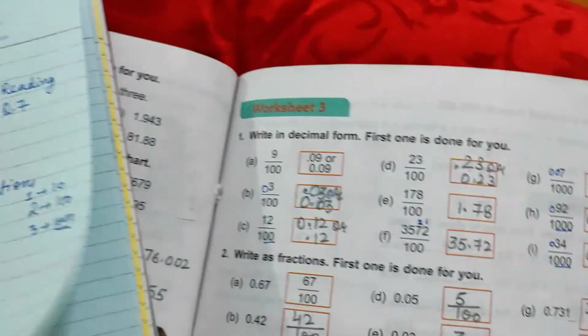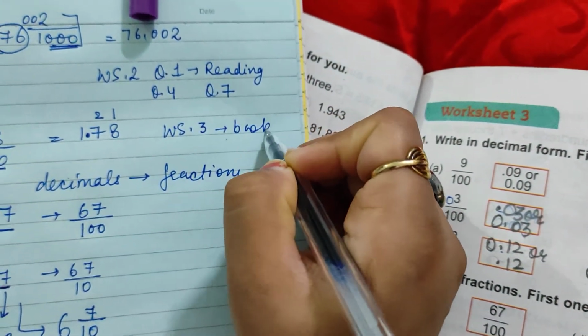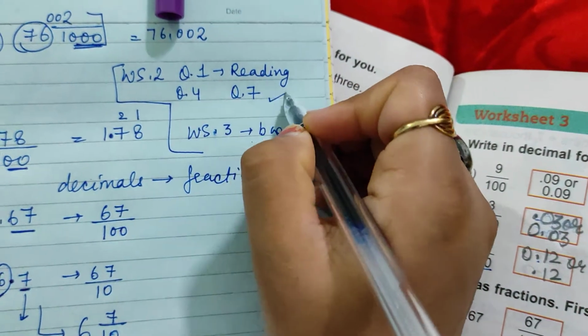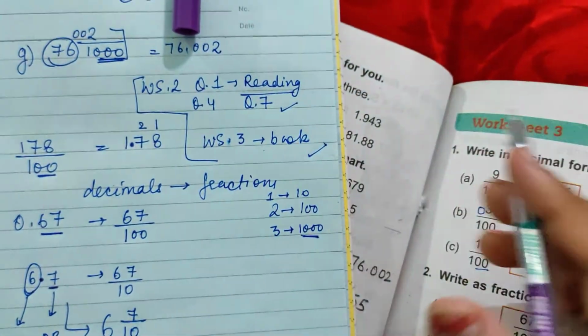So you can do worksheet 3 also in the book. Today's task is question 4 and 7 of worksheet 2 in the book and worksheet 3 in the book, and question 1 is for reading only, so you can read it.